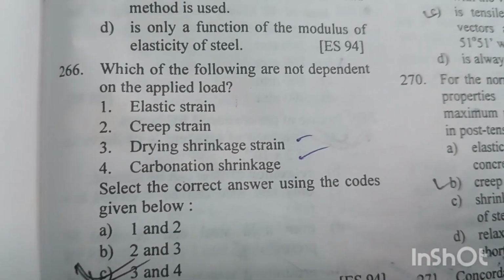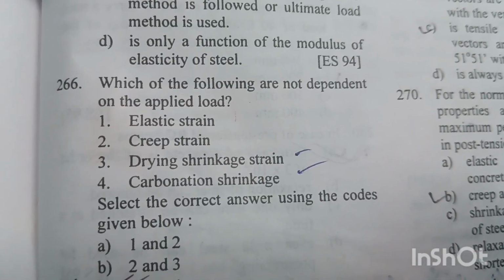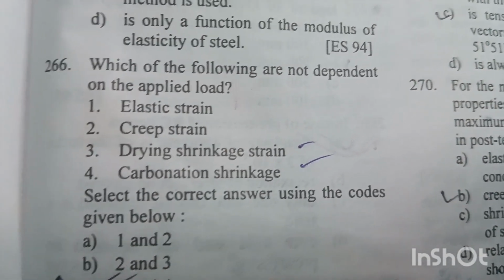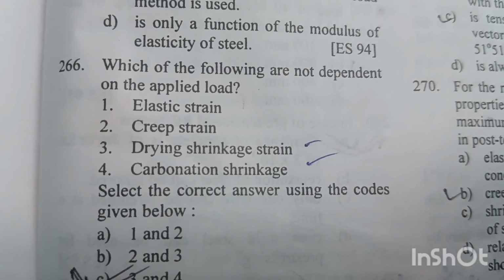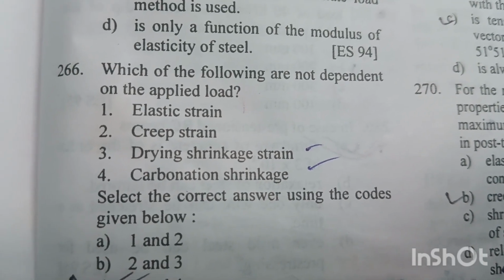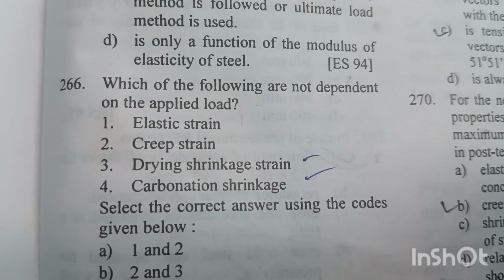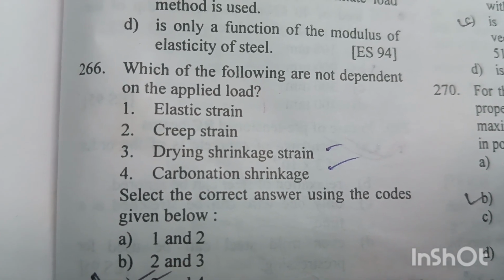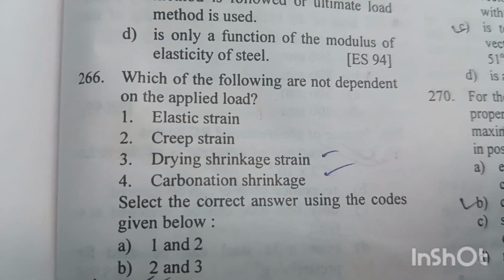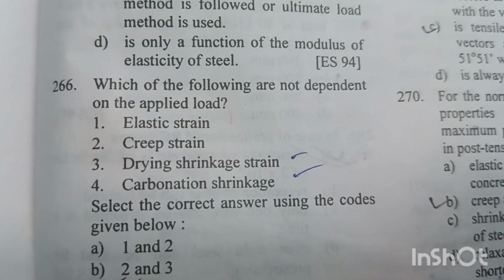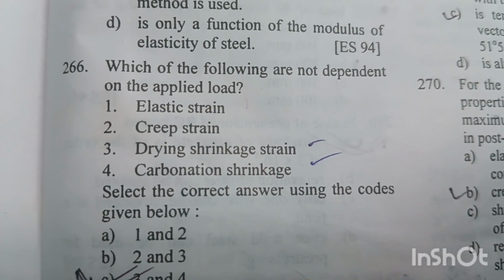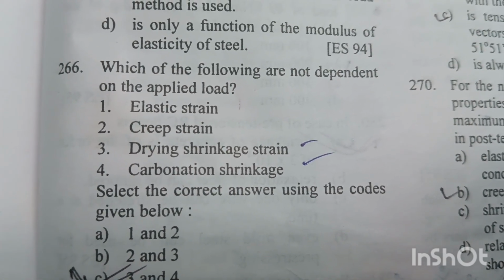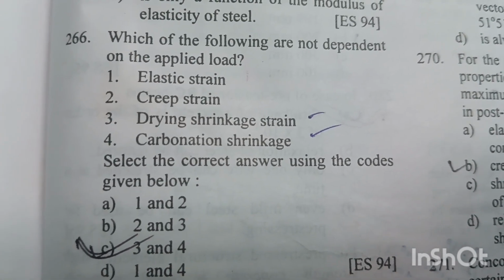Next, drying shrinkage strain occurs in hardened concrete due to loss of moisture. Then carbonation shrinkage is a type of concrete shrinkage that occurs when hardened concrete reacts with atmospheric carbon dioxide, and the reaction leads to formation of calcium carbonate, which has smaller volume than the original calcium hydroxide, causing a reduction in volume of concrete. So drying shrinkage strain and carbonation shrinkage strain both are not dependent on the applied load. Option C is the right answer.